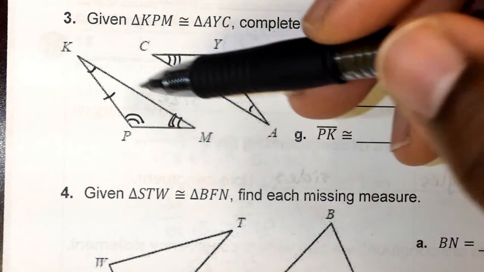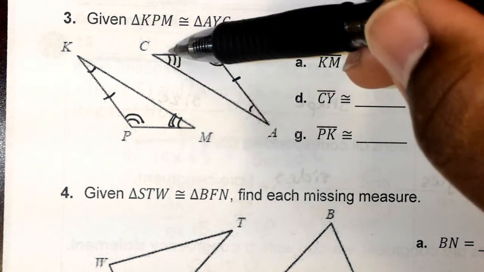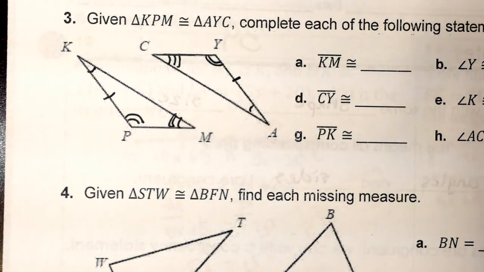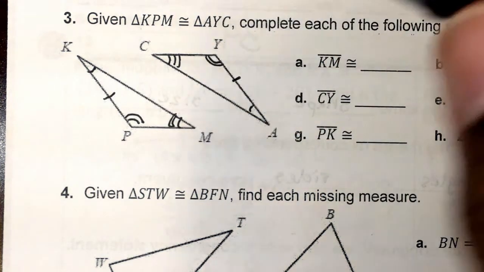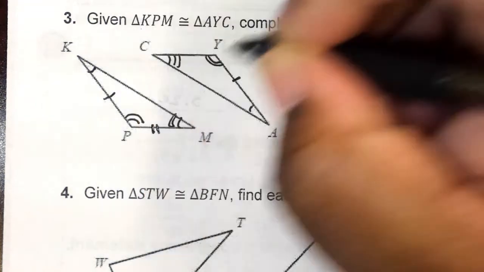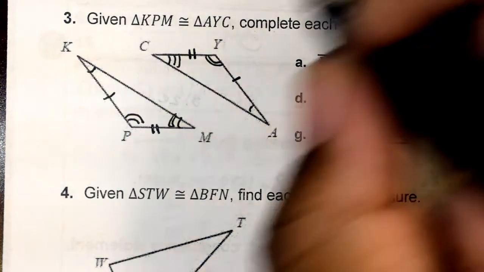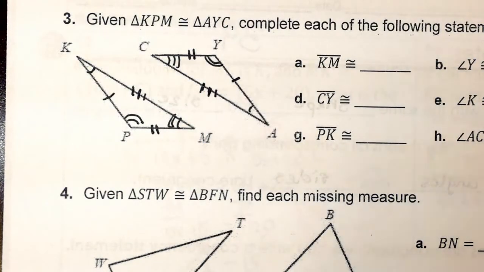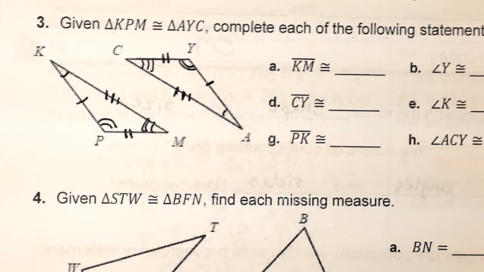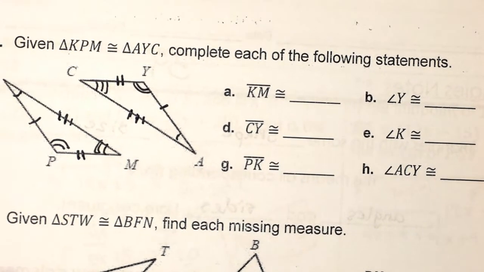I marked my angles first. That's why I went through. My angle K congruent to angle A. P congruent to Y. M congruent to C. All I'm doing is reading the statement. I'm not looking at nothing else. And now I'm doing my sides. I'm saying KP is congruent to AY. Then I'm going to say PM is congruent to YC. All I'm doing is looking at the statement once again. This ain't no tricks. Then KM is congruent to AC. And that'll help some of y'all if you want to mark first.